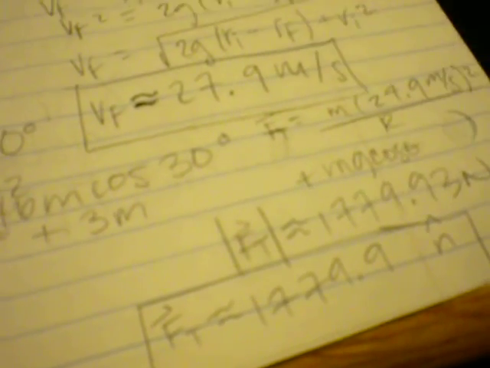And then you can also solve for the tension force by saying it equal to mv squared over r, and then you should get approximately 1779.9 newtons in the n hat direction.